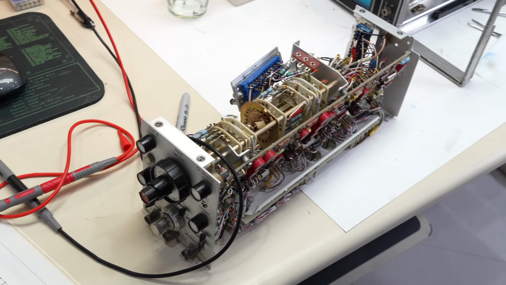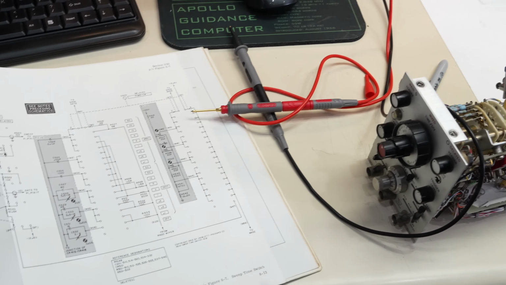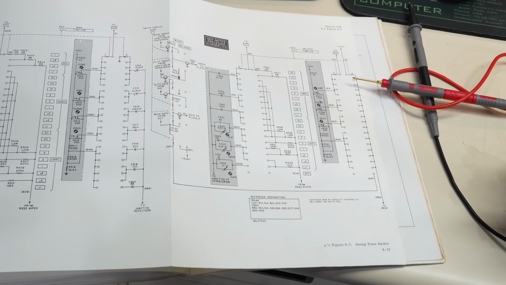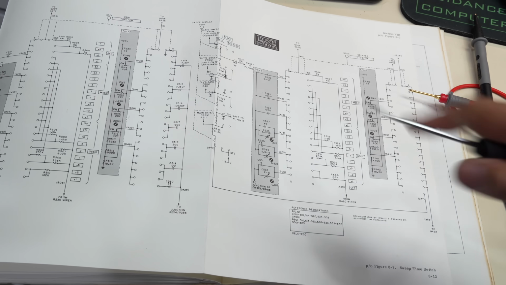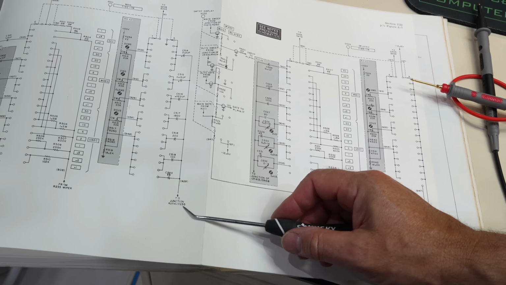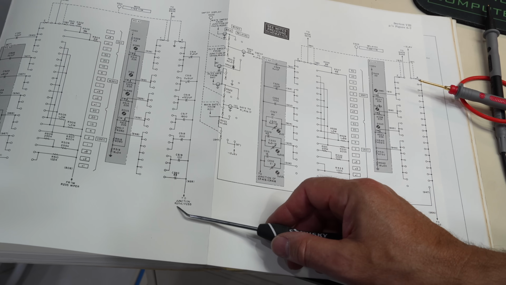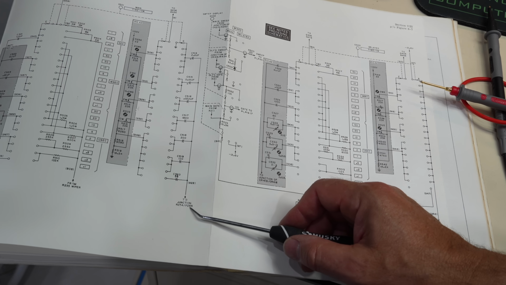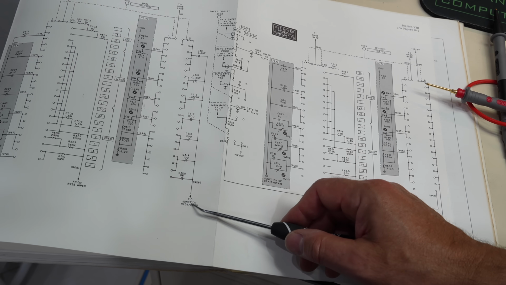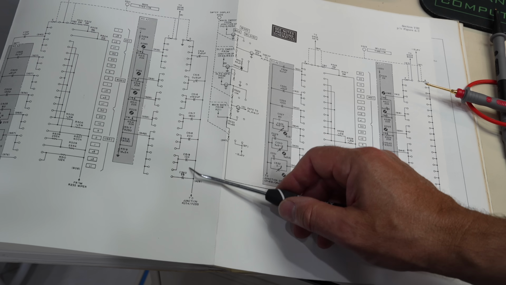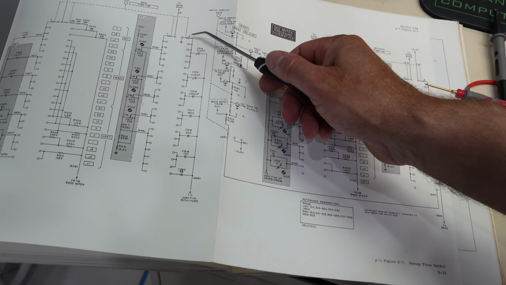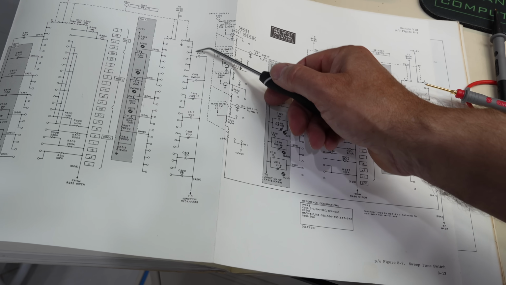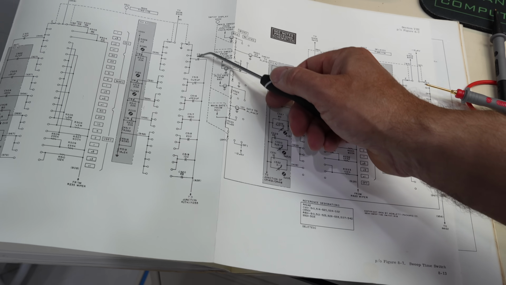And if you look at the rotary switches, it goes exactly where it should. It goes here. It says to junction R254, R255. That's where I found my short. And it comes here, and it switches all these caps here to ground.